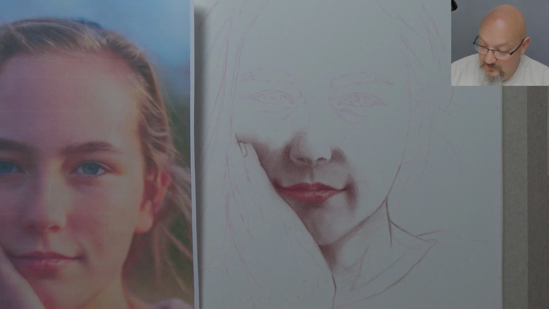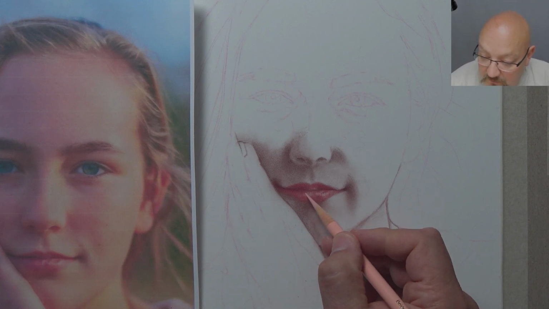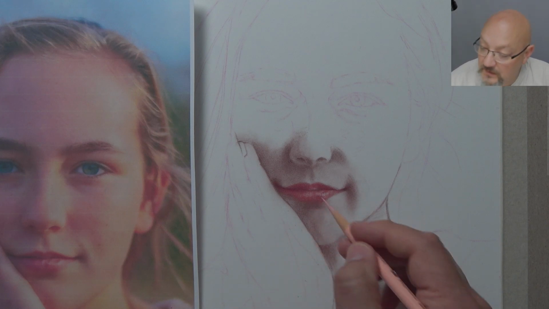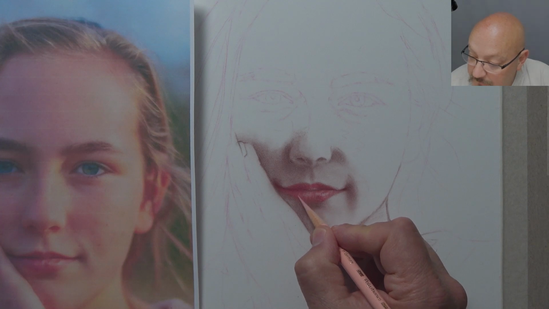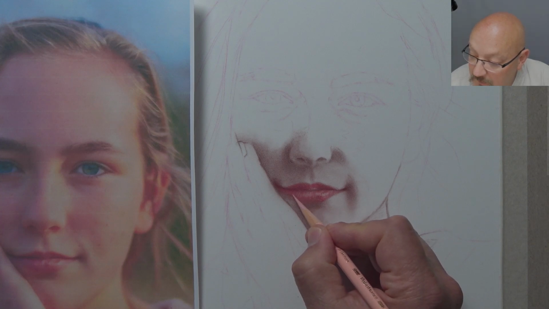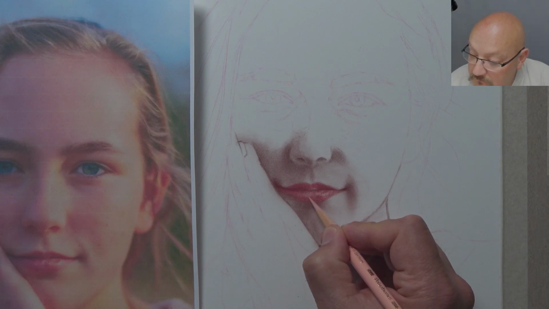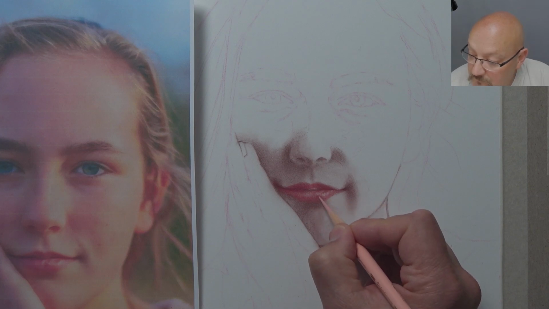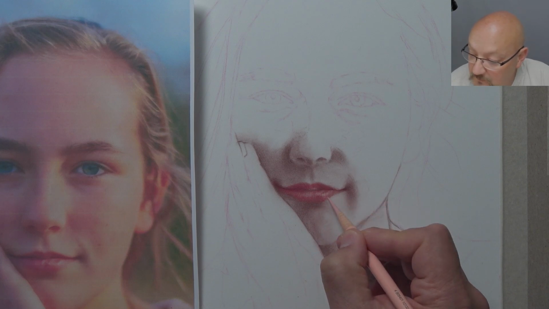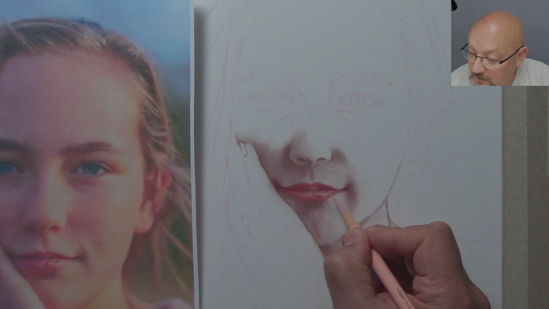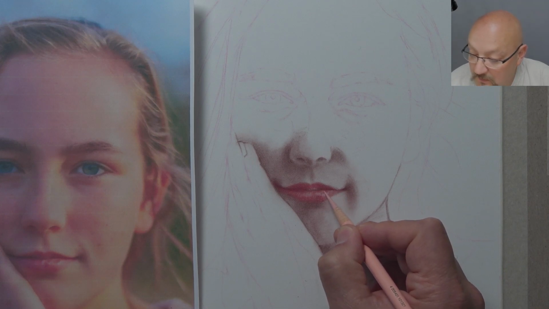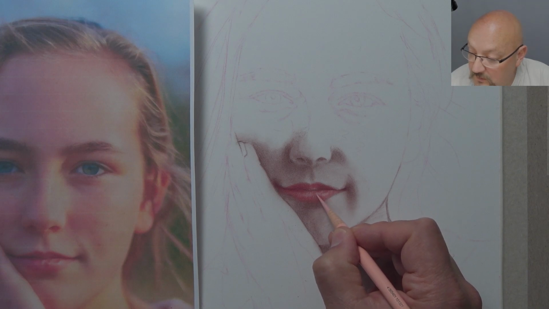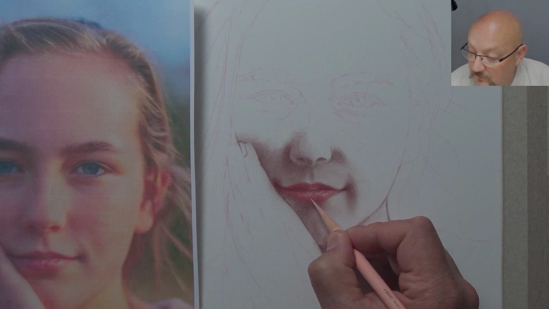Okay. And then I'm going to add this lighter pink, the beige red that we talked about earlier. And I may make this a little bit brighter right now than what I need to, just because I'm working against white of the paper, right?